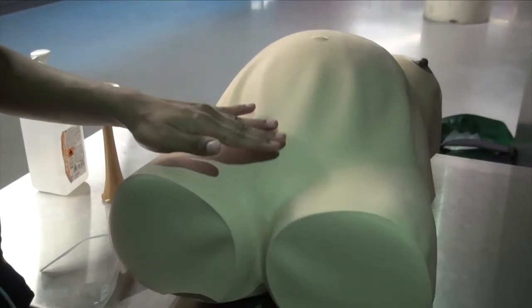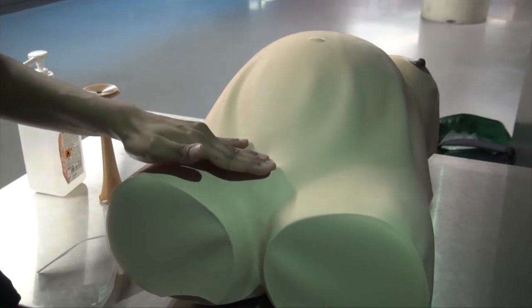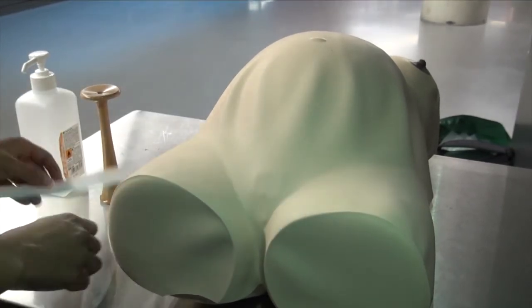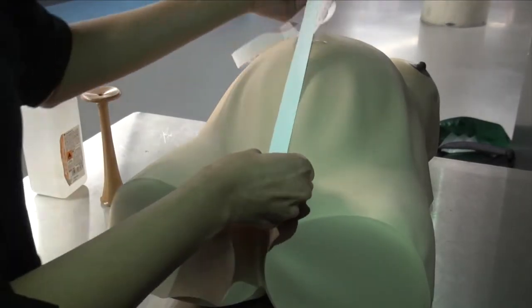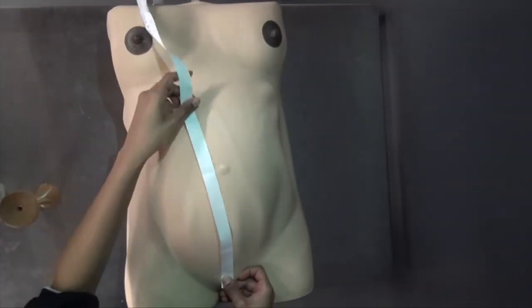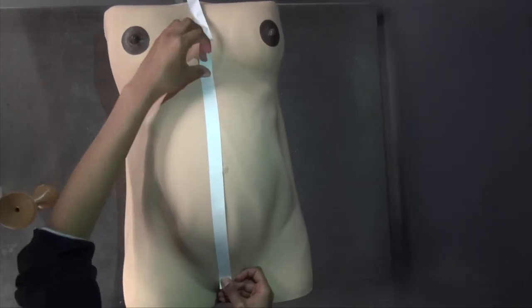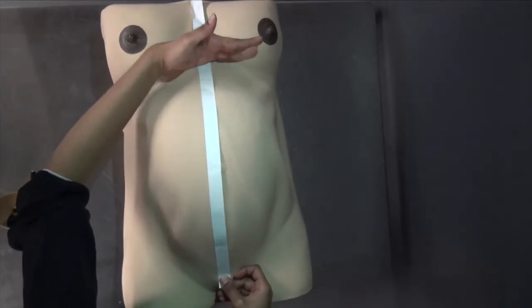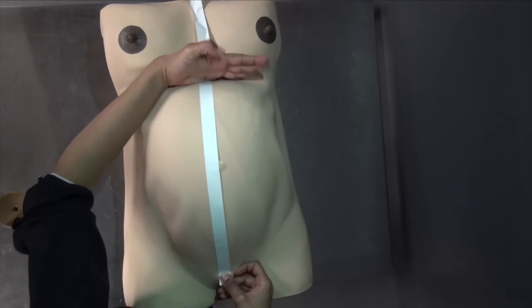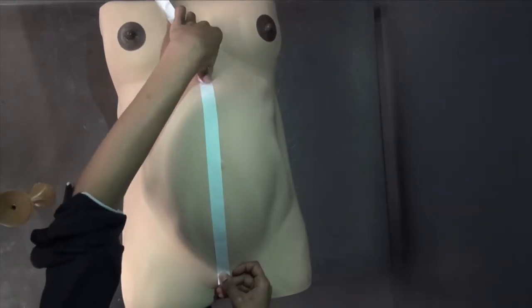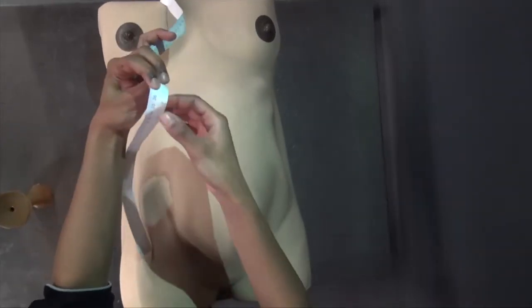Feel for the symphysis pubis. Place the tape on the abdomen with the numbers facing downwards. Then, place the tape on this point and extend it across the abdomen. Using the ulnar surface of your left hand, feel for the fundus and mark where it's felt on the tape. Lastly, flip the tape over to get the accurate measurement.